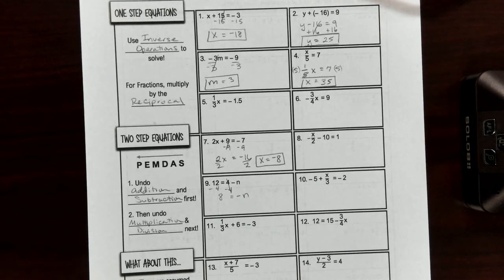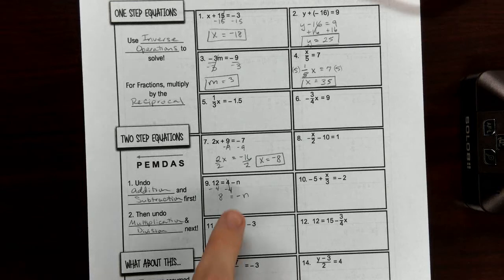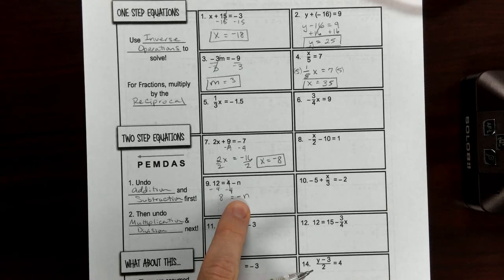Now, this is not the answer, guys. We've got one more step. The reason it's not the answer is because I have a negative 1 in front of that n. I want to know what n equals. I don't want to know what negative n equals. So your last step is to divide by a negative 1.